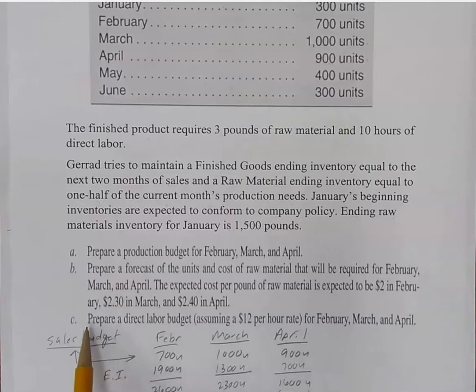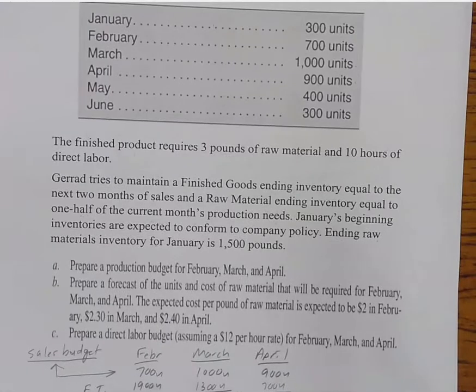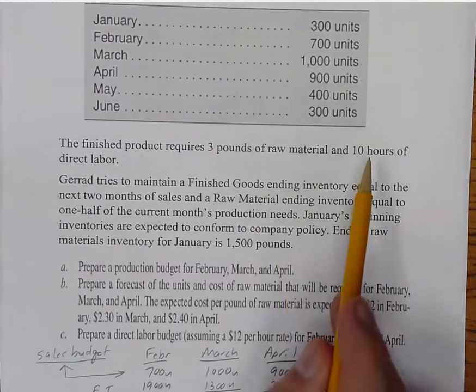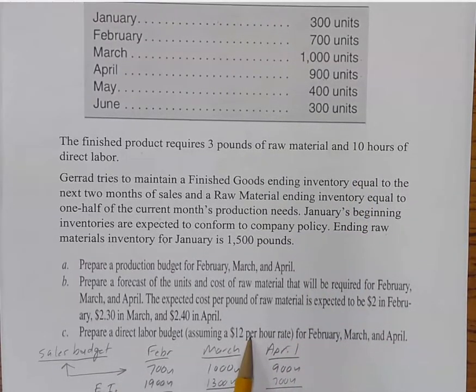We're going to skip down to requirement C because we've already done A and B. And it says prepare a direct labor budget assuming a $12 per hour rate for the month of February, March, and April. Now our raw materials changed for each of those months. We don't have to deal with that for our direct labor budget, and quite honestly, even if we did, it wouldn't be that big a deal. Okay, so I want you to keep these two figures in mind, jot them down. Each unit requires 10 hours of direct labor at a rate of $12 per hour.